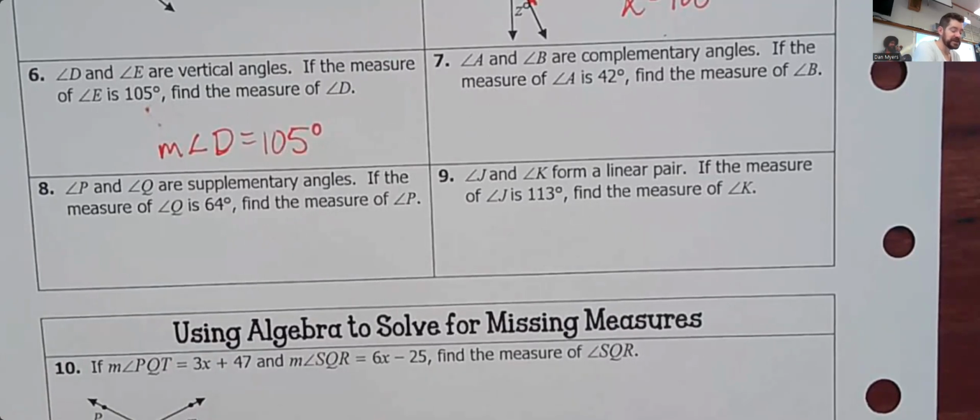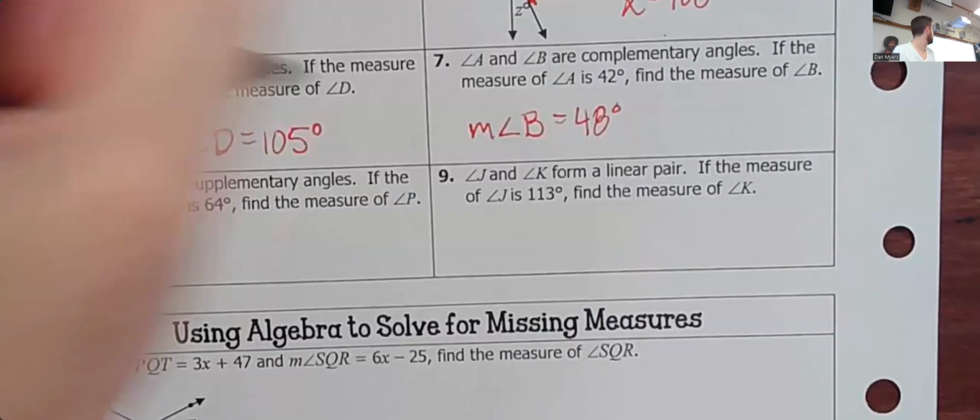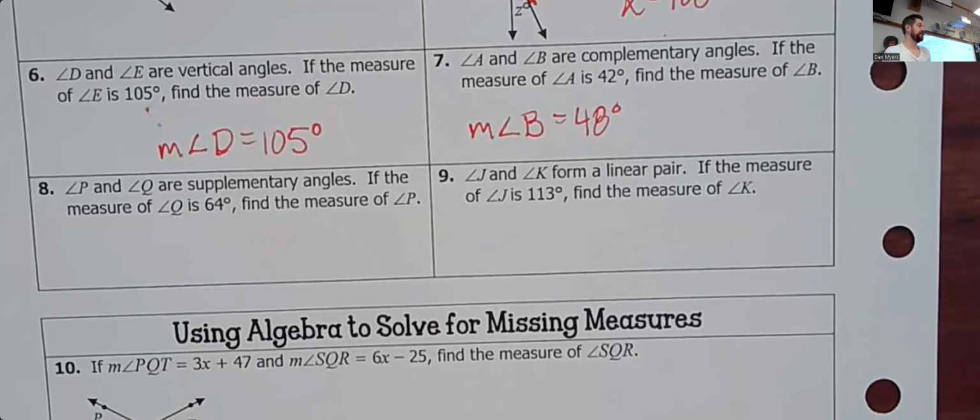All right, number 7, angle A and angle B are complementary angles. If the measure of angle A is 42 degrees, find the measure of angle B. Complementary means what? They add up to 90. Okay, so if A is 42, what's B? 48. Good. The measure of angle B equals 48 degrees, because 90 minus 42 is 48.